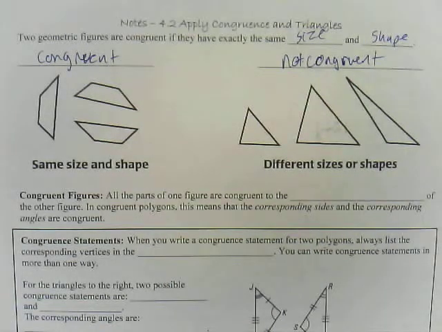Remember that in geometry we use the word congruent much like we would use the word equals in algebra. So we would say that numbers are equal to each other, but we say that shapes or objects are congruent to each other if they're the same. And so congruent means that you have shapes that are exactly the same size and shape.